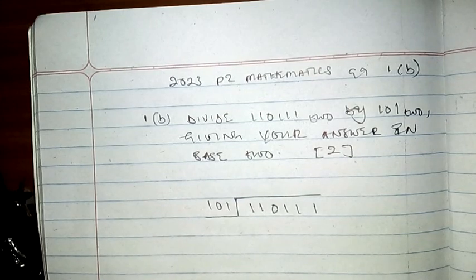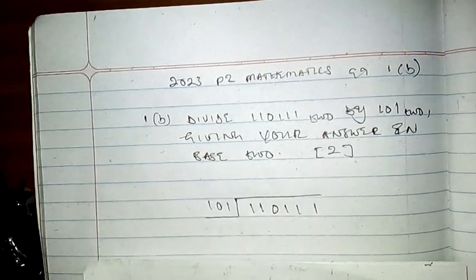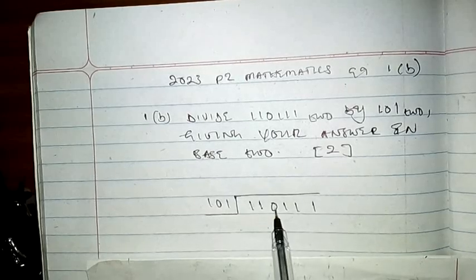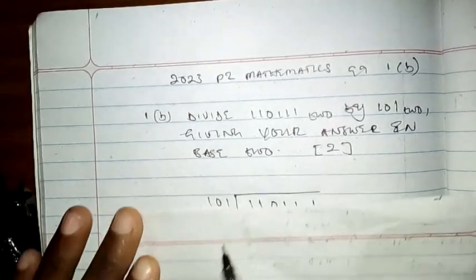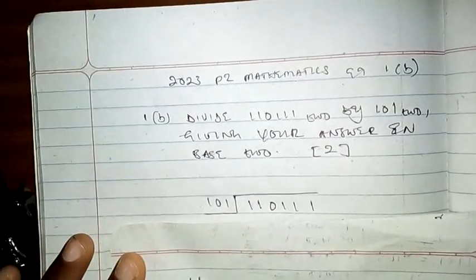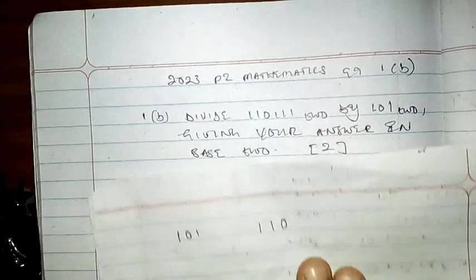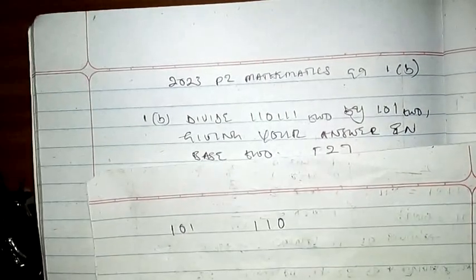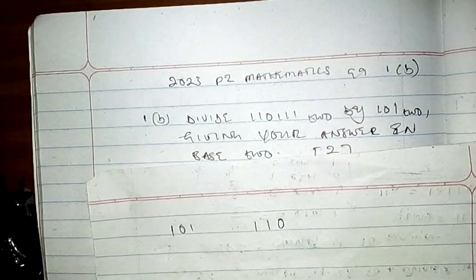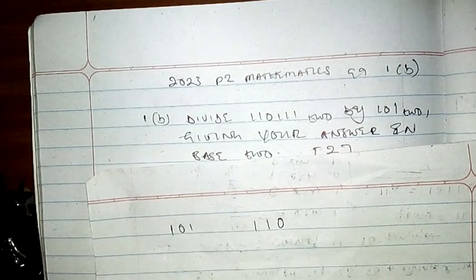Now, I know that some of you may become confused as to how do you know that this number can go into this number. Let me write these numbers here, 101 and 110, to just demonstrate what I'm talking about. Between these two numbers, how do you know that this one is bigger than the other? First of all, you must look at the placements of the ones. If the ones are more to the left side than to the right side, that means that the number is bigger.